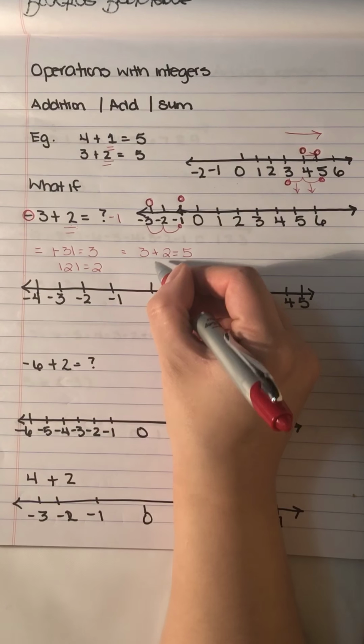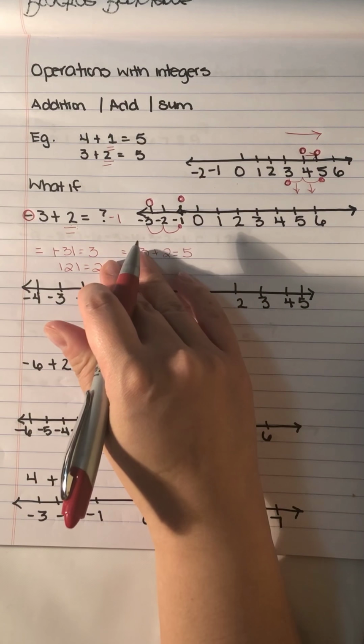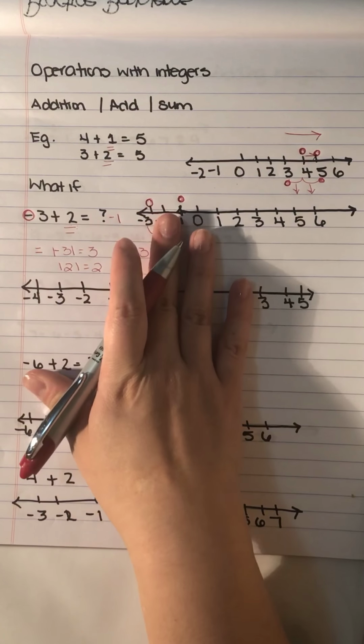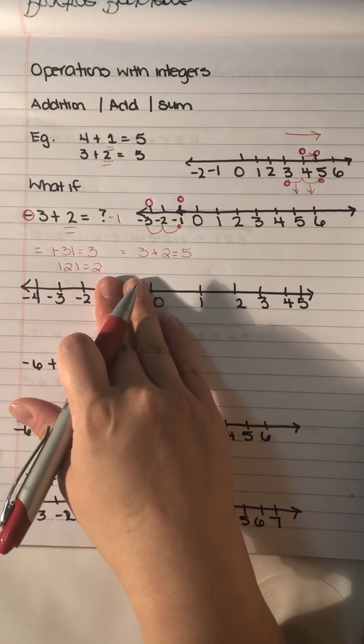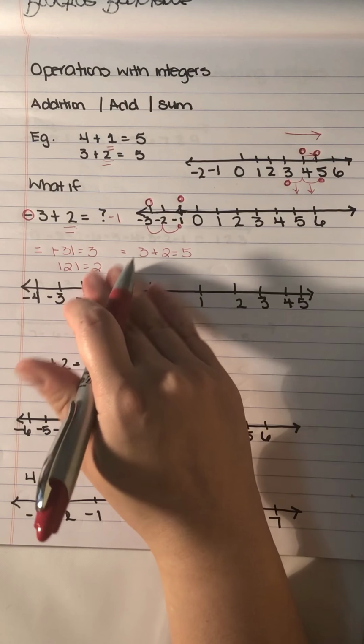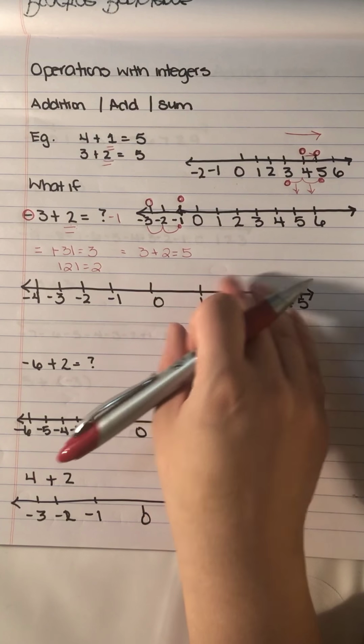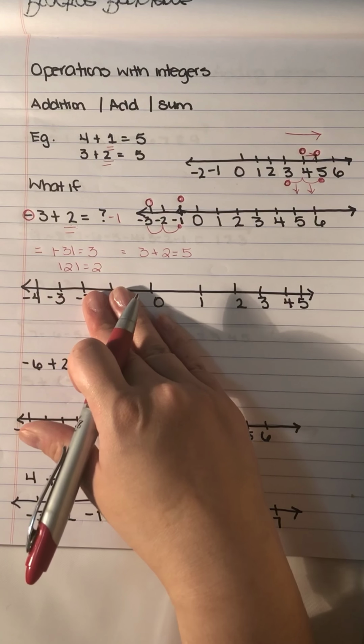Now, I don't want you guys to get confused because usually in another section when you're subtracting integers, that rule applies about adding the absolute value and then just taking the symbol of the largest number. But that's not what we're doing here.